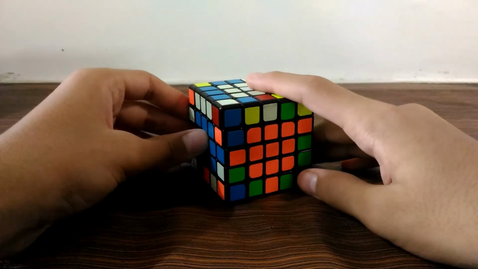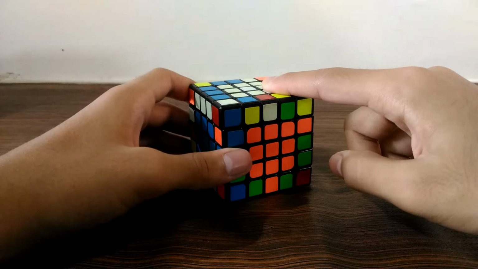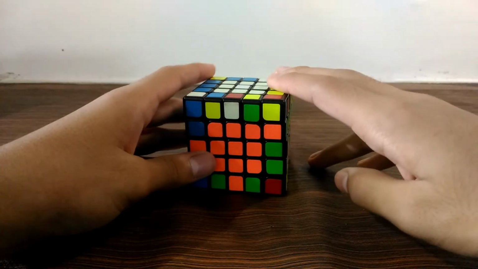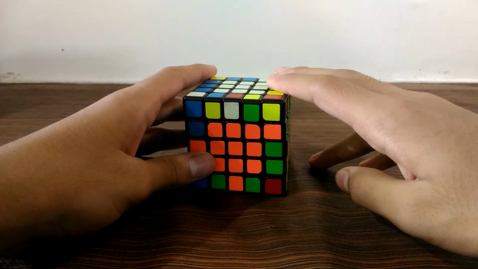So you can follow the same steps to solve the first 8 edges of the 5 by 5. So I'm going to skip this video. Hopefully you won't have any problems while solving the first 8 edges of the 5 by 5.